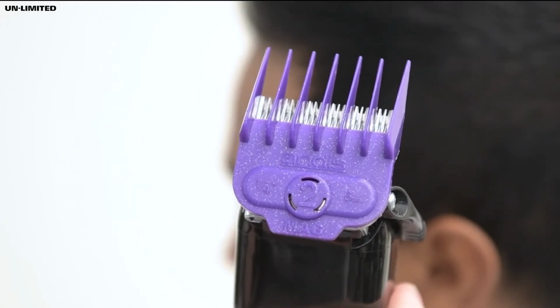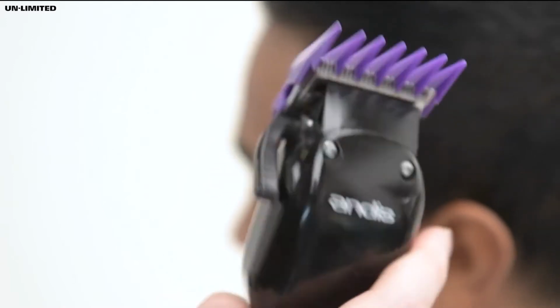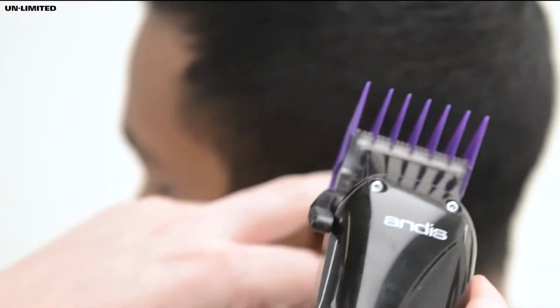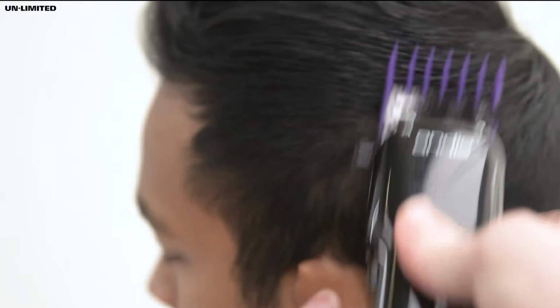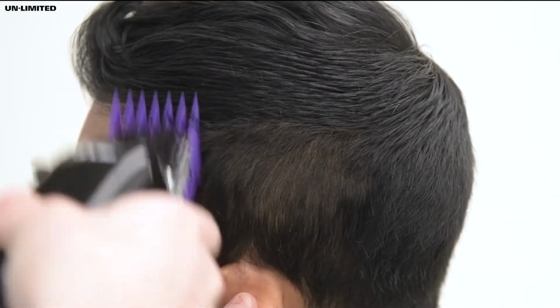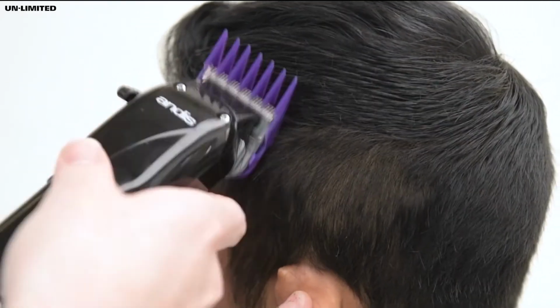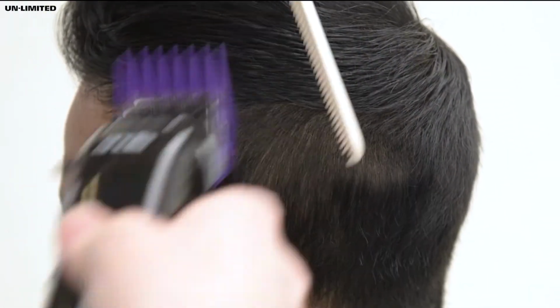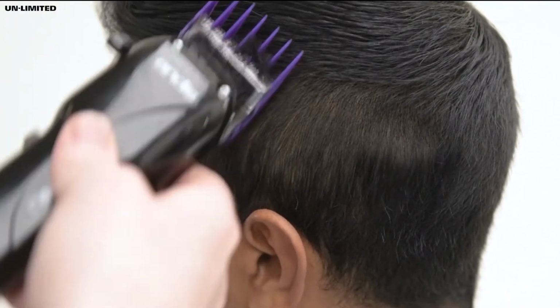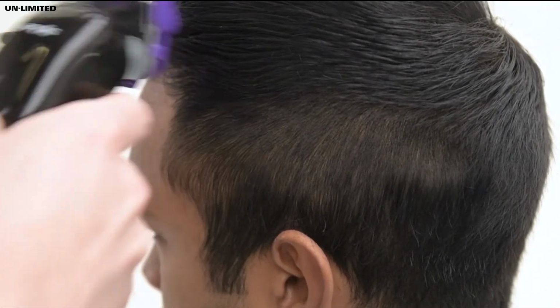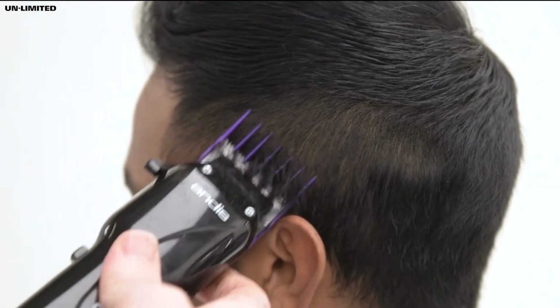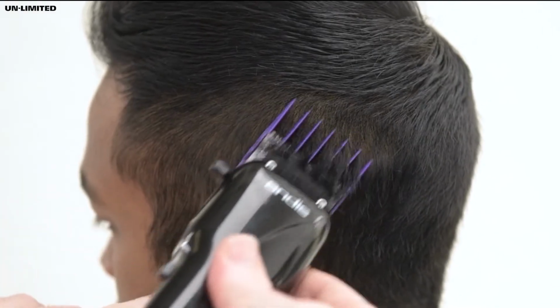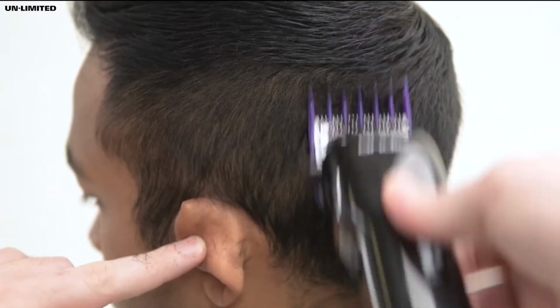The first guard I'm using for the fade is a number 2 with the lever closed. This will run directly into the block graduation that I created in the initial scissor work. A great tip to ensure that you don't destroy the shape is to comb the hair in the direction that it's going to live, instead of combing it straight down. Combing the hair straight down will give you a false reading of weight.